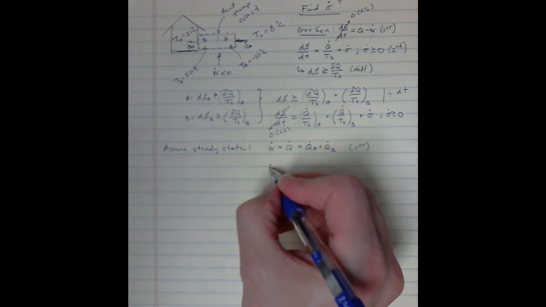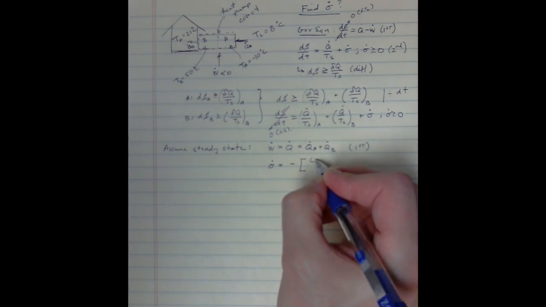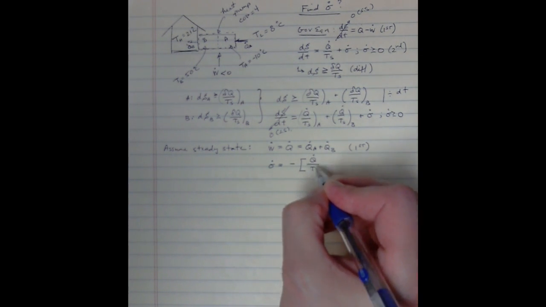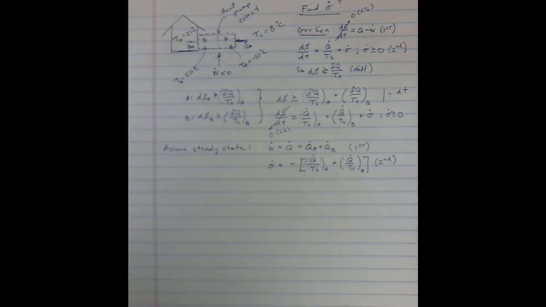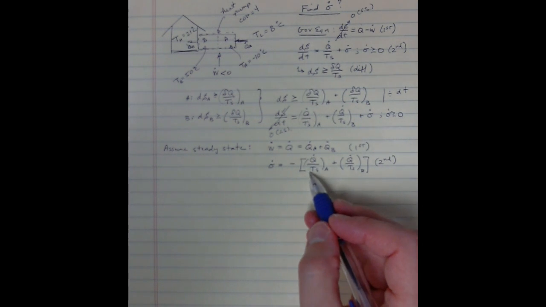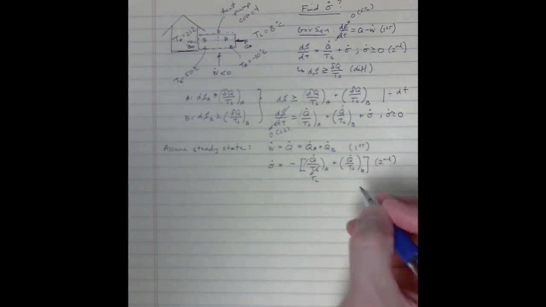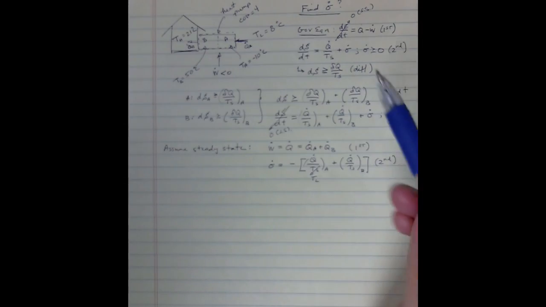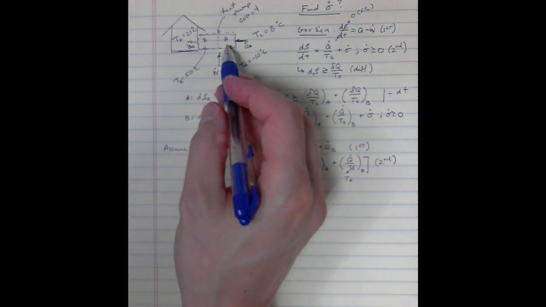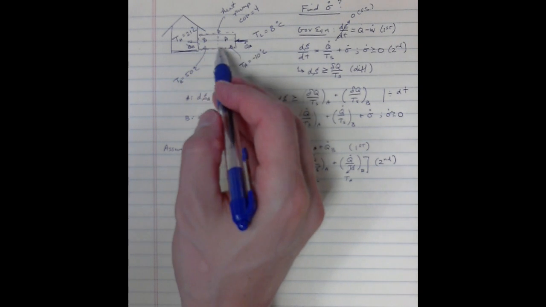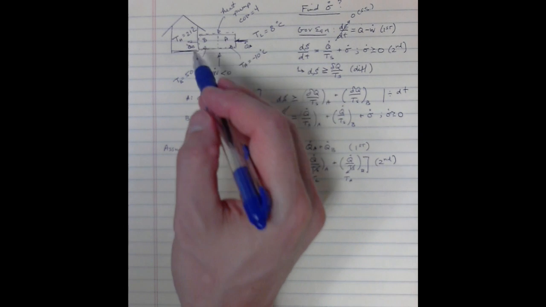We're going to have that sigma dot is equal to minus Q dot over Ts of A plus Q dot over Ts of B. We also know that Ts for A, the surroundings of A, is TL, just like the surroundings of B are TH. Of course, B is not a surroundings of A. Why? Because the system is A plus B, just like A is not a surroundings of B. Why? Because the system is both these parts together.